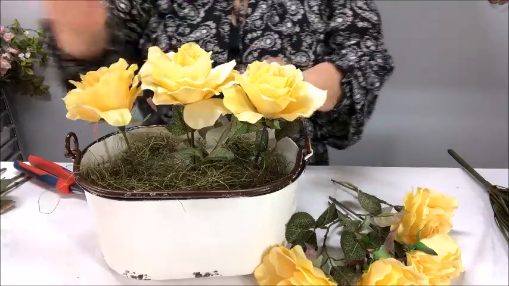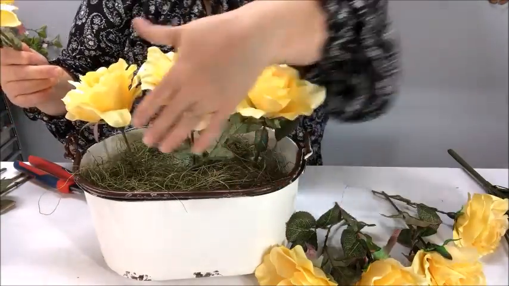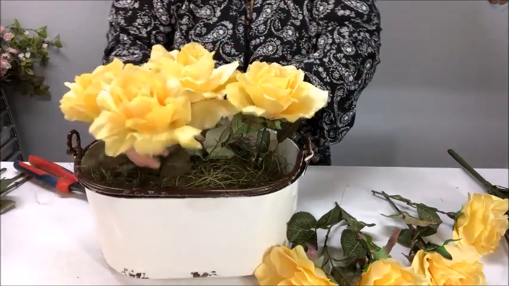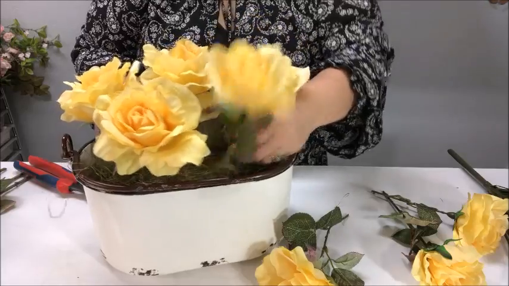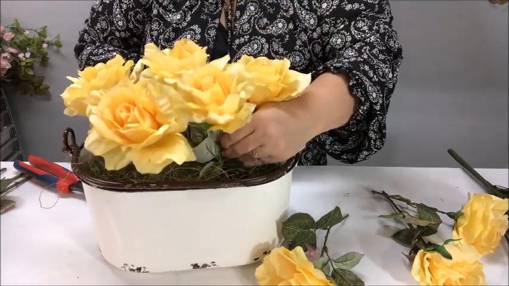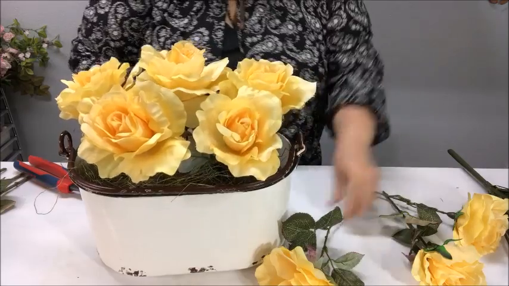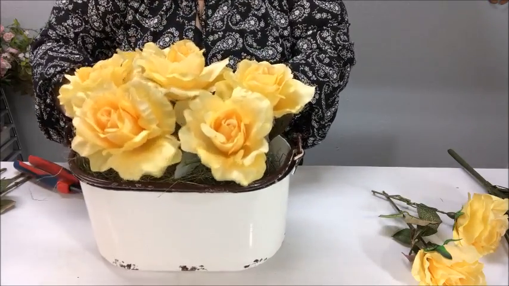I'm going to do the same with the other flowers, and I'm going to put one between these two but facing forward, and the same over here at the same height. And I'm just going to bend it forward a little bit at the same height. This is almost like the round arrangement that we did before. Just bend it just a little bit. And the same over here. Bend it forward.